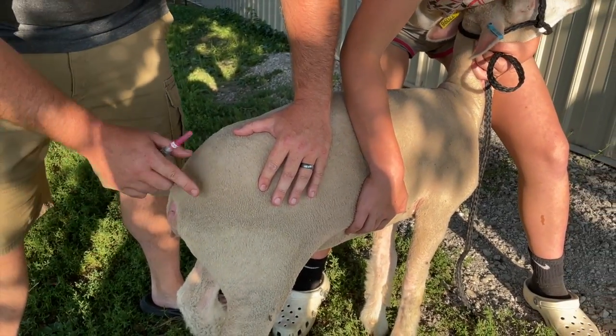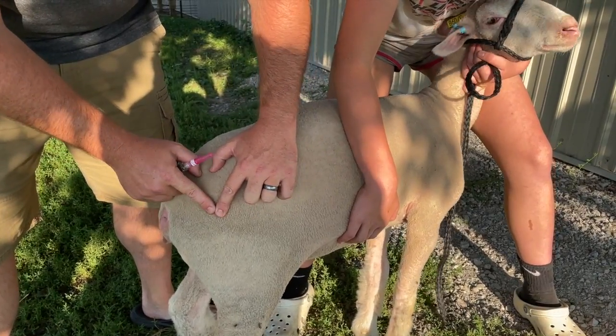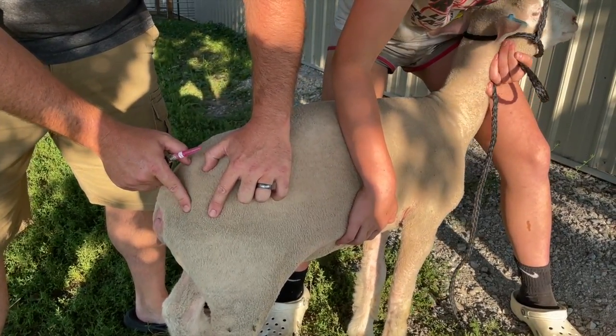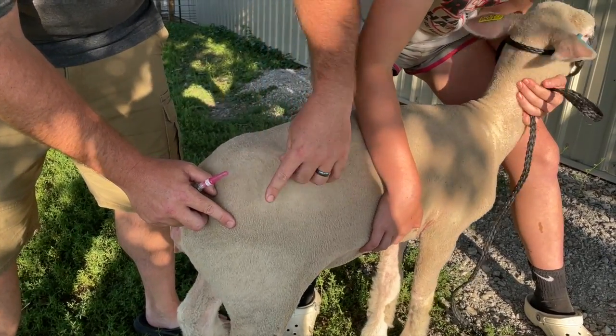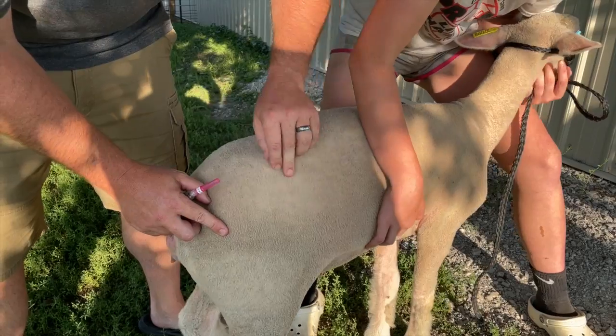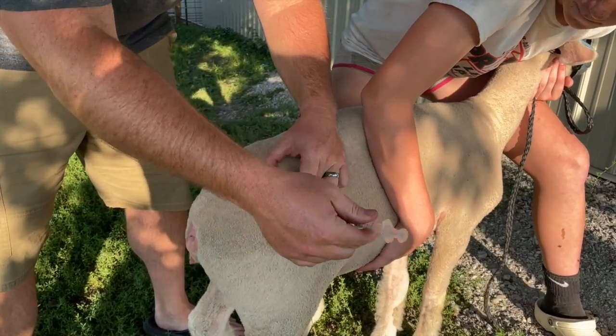The other place you could go would be halfway between this bump and the rectum, right here on the hip as well. That would be another place that you could give it. I prefer to give it over here. So I'm going to find my landmark. And I can go in at a 90-degree angle.